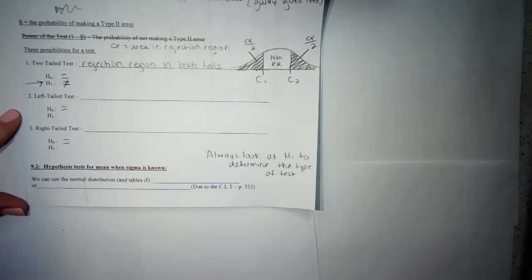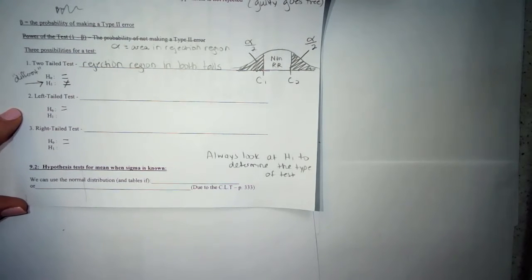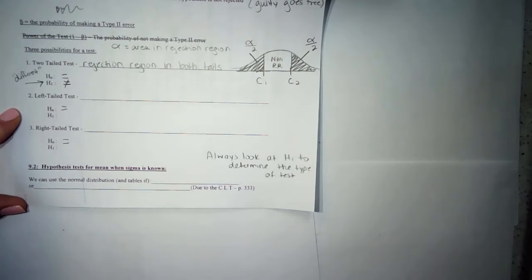Another way, in case you have to write it from the beginning, is that you might see the word different. They want you to test to see if the true answer is different. Not more than, not less than, but different. That's going to be a two-tailed test.